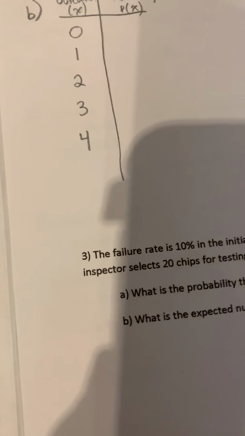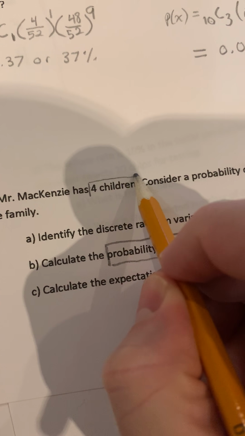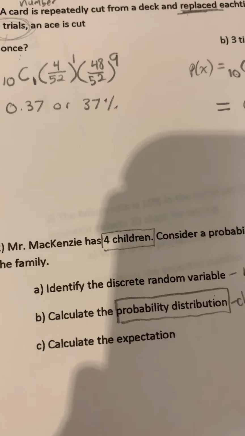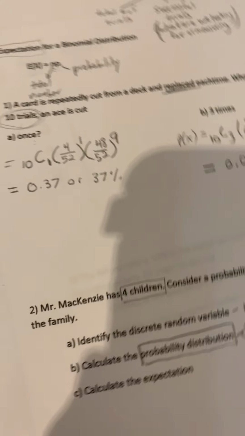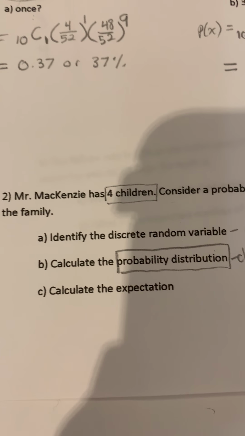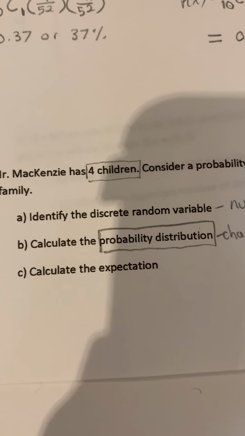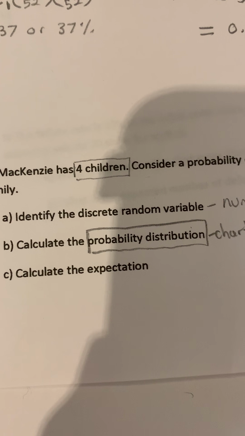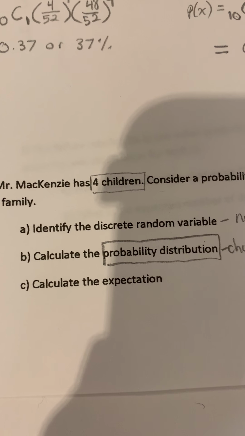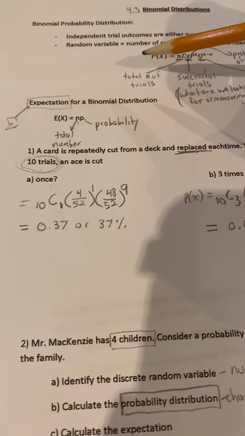So going back here, how do we know this is binomial? Well, this is multiple trials. We could consider that each of these 4 children is a trial. If it was just one child, then you would have 0 boys or 1 boy, and we'd be able to do a uniform distribution. But now we're having 4 trials, multiple trials, so it has to be binomial or hypergeometric.